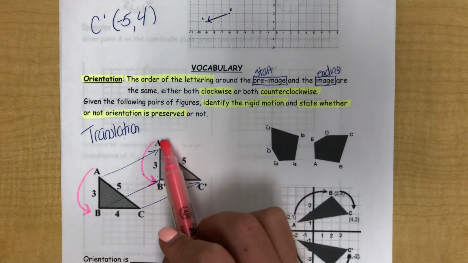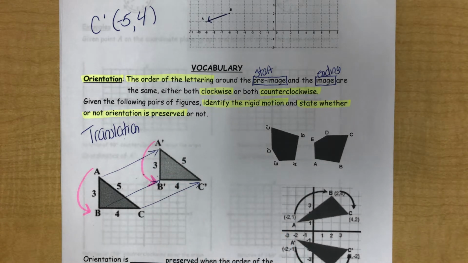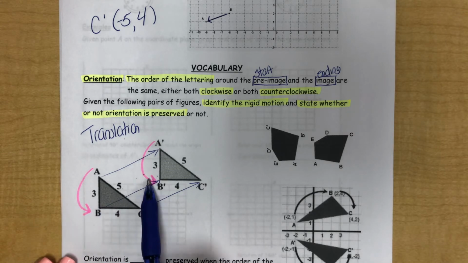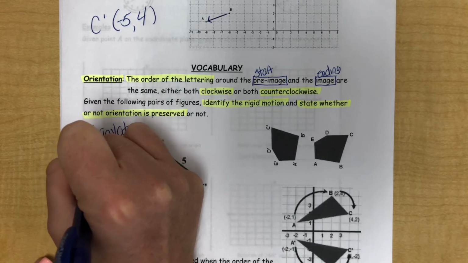Same thing up top, 12 to 6. I'm turning back time. That would be counterclockwise. Since I'm moving the same direction on both, I would say that orientation is preserved.